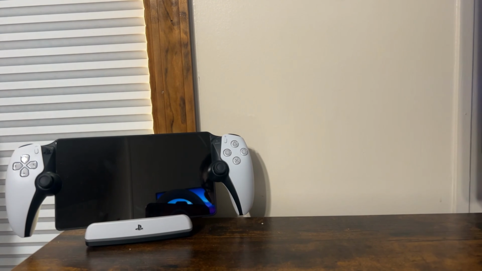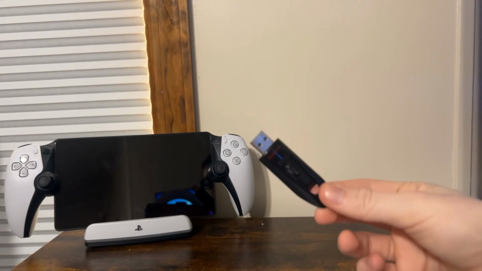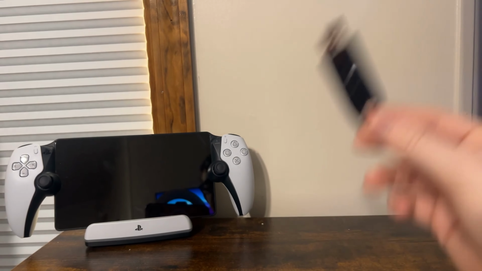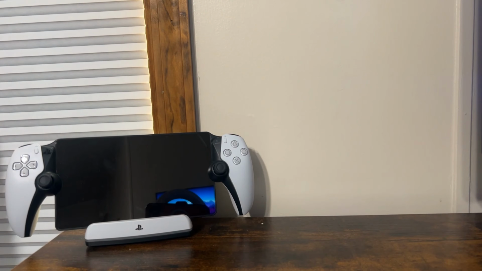Now in today's video, what we're going to be doing is using this USB to install Windows Server, and we're also going to set up Active Directory on it. So without further ado, let's get this ISO burned to the USB drive.